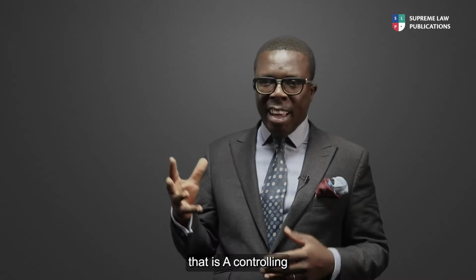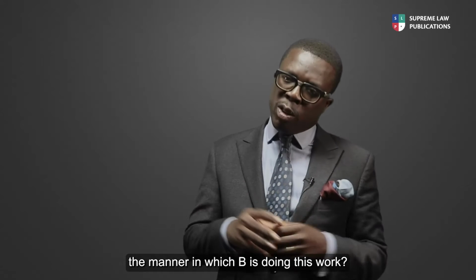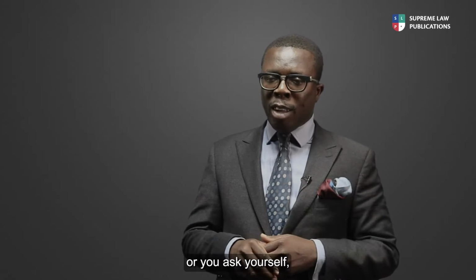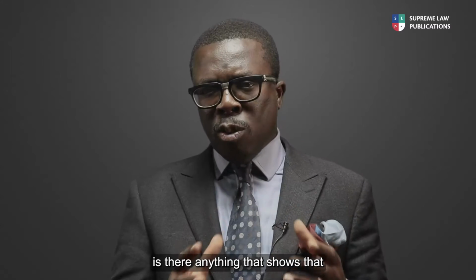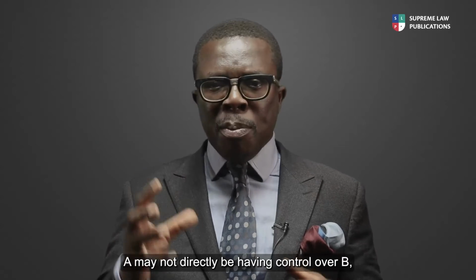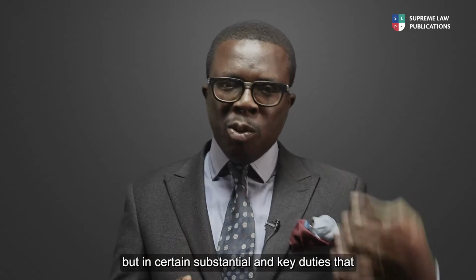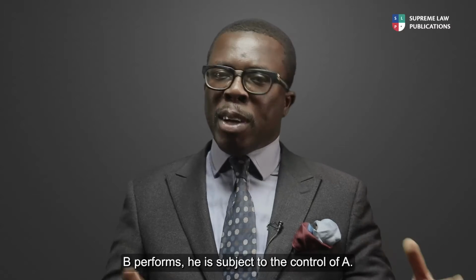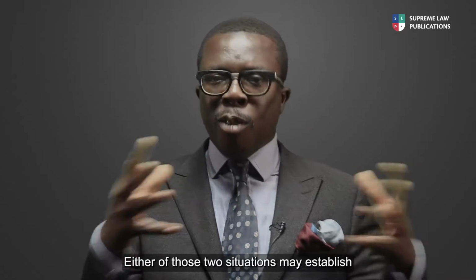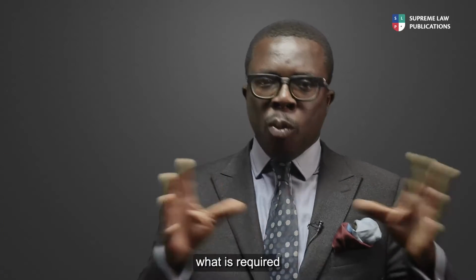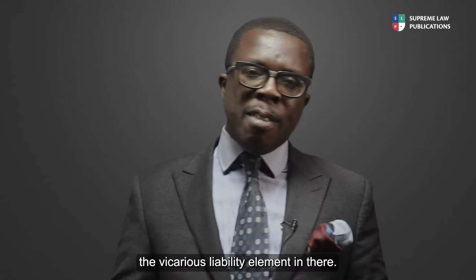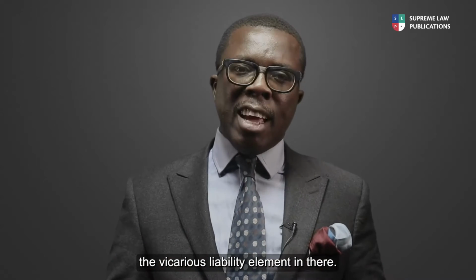That is, A is controlling the manner in which B is doing his work. Or is there anything that shows that A may not directly control B, but in certain substantial and key duties that B performs, he is subject to the control of A? Either of those two situations may establish what is required to prove the vicarious liability element.